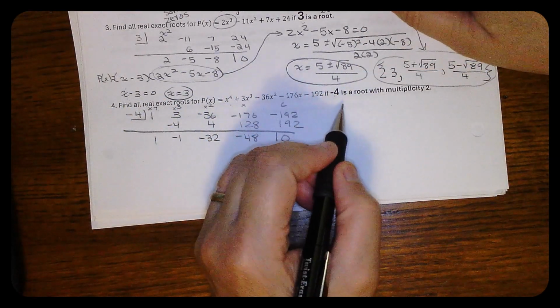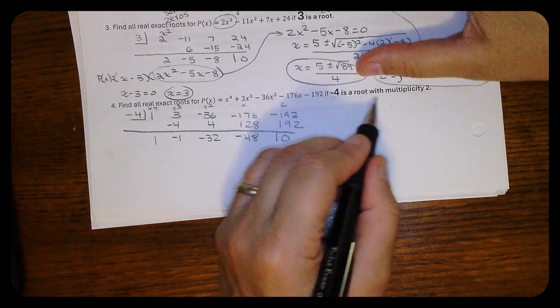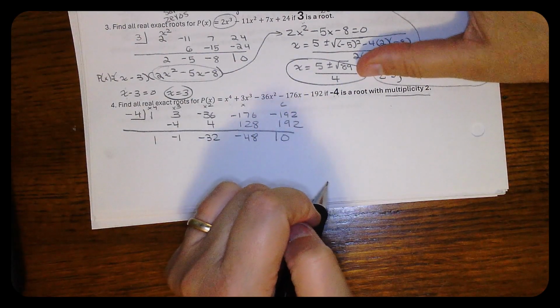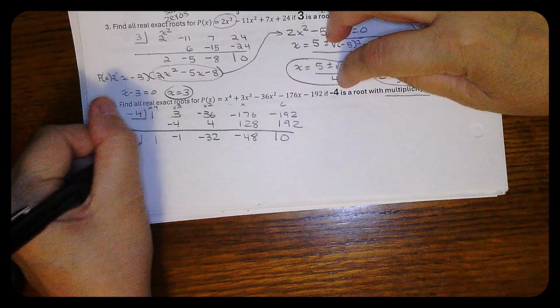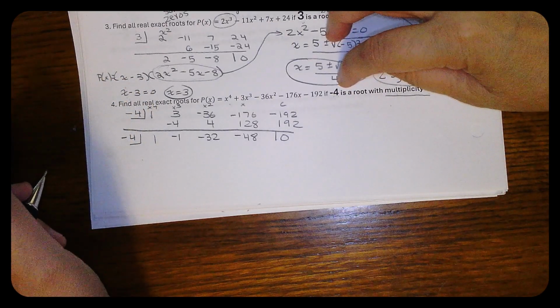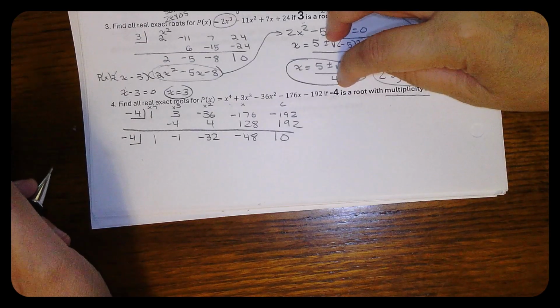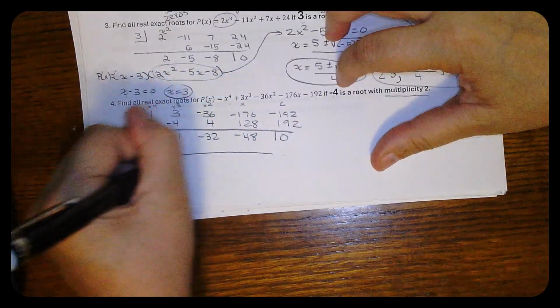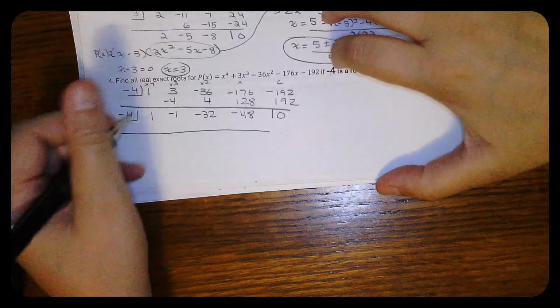Now, here's what you can do. -4 is a root with multiplicity 2. So that means you can use that -4 as a root again because it's multiplicity 2. So you can use it 2 times. All right, now we're going to do this again. There's no need to write the variables in yet. I will in a minute.